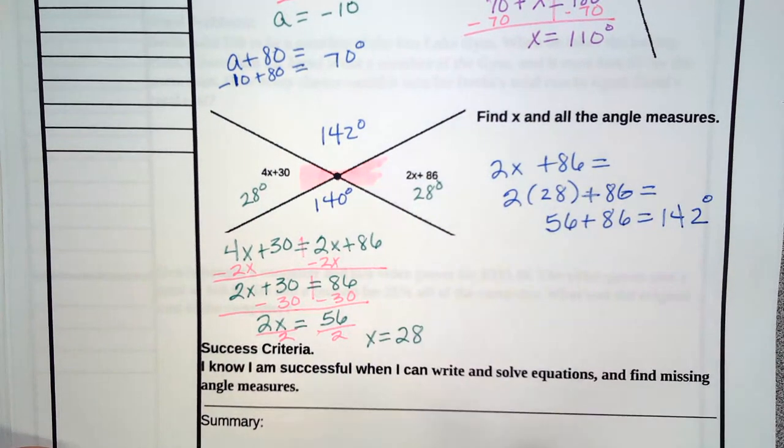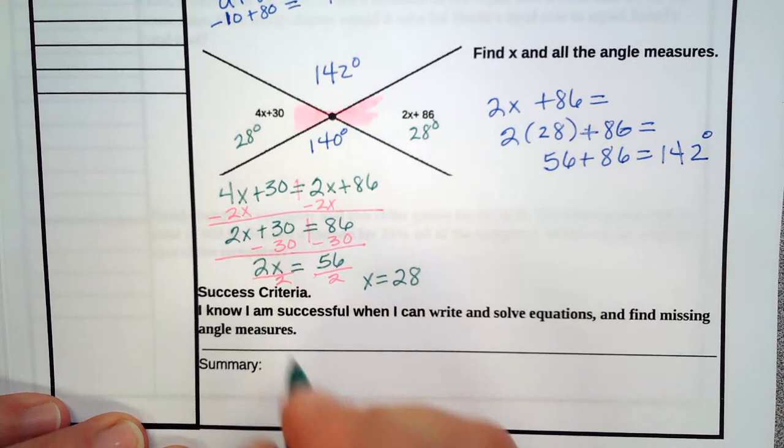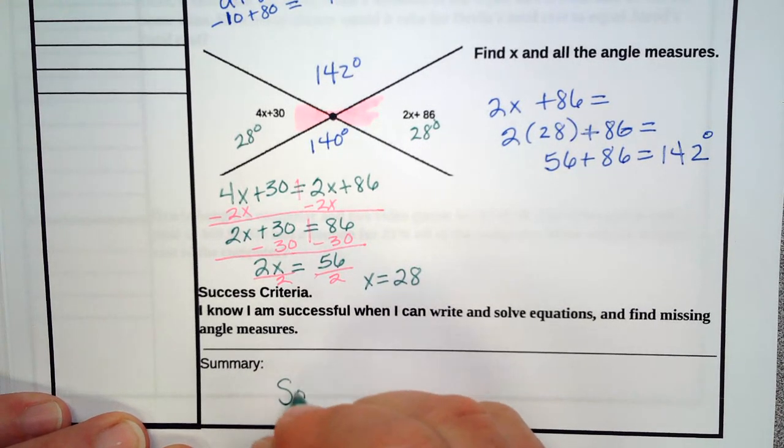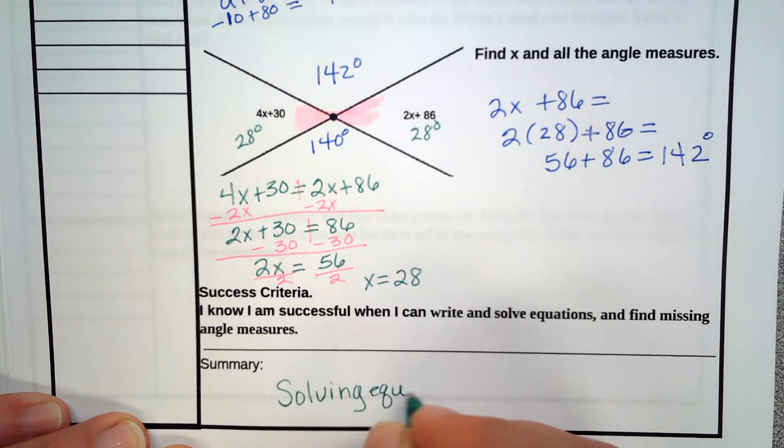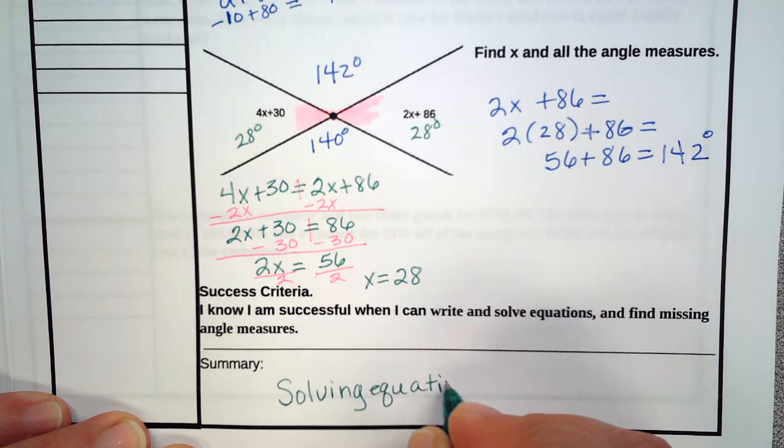I hope you were able to get those done on your own. So, we're solving equations and finding missing measures.